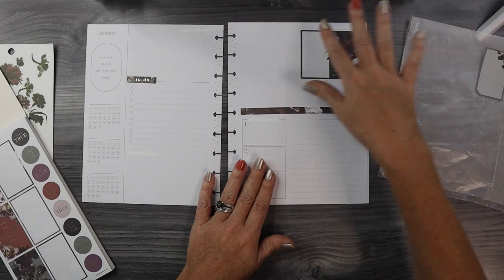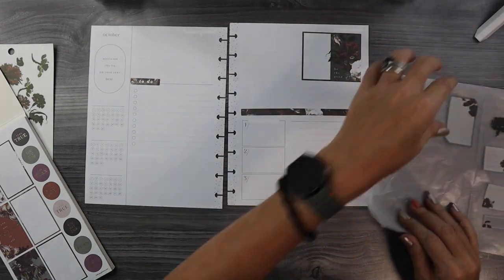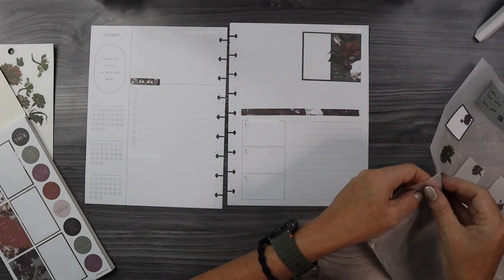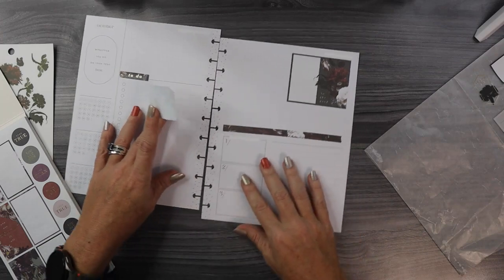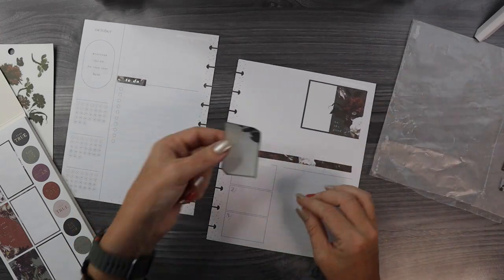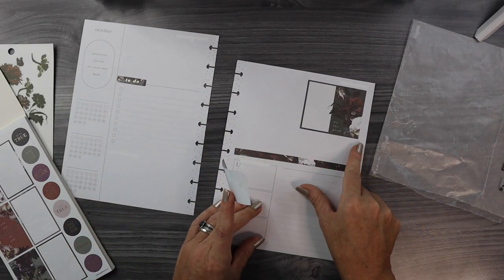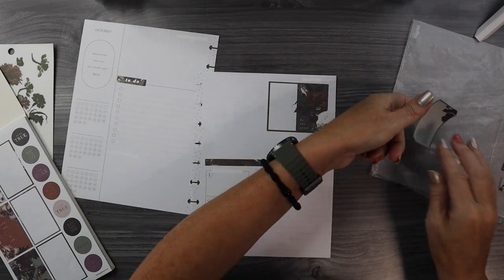This is kind of like my memory keeping section, just because I don't keep a memory keeping planner. It's just too much for me. That's so crooked. It's not gonna work.